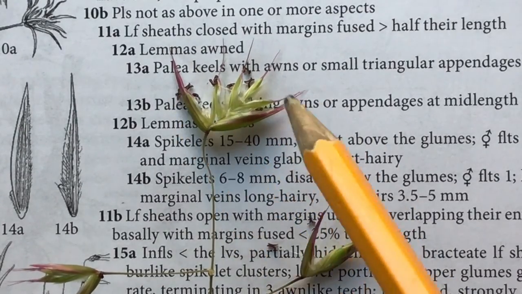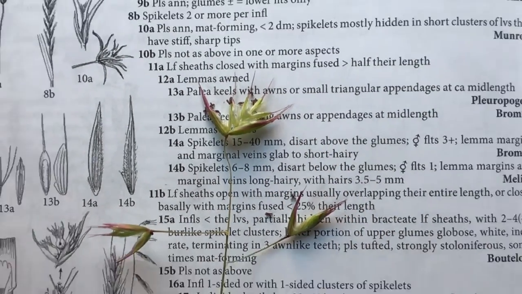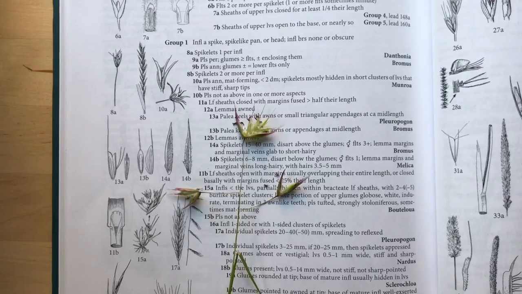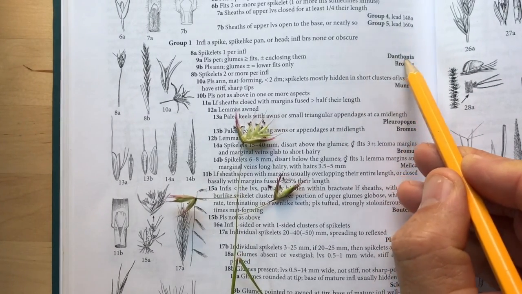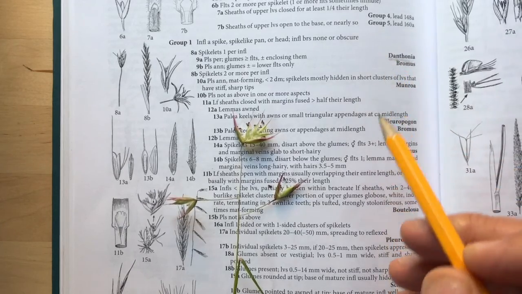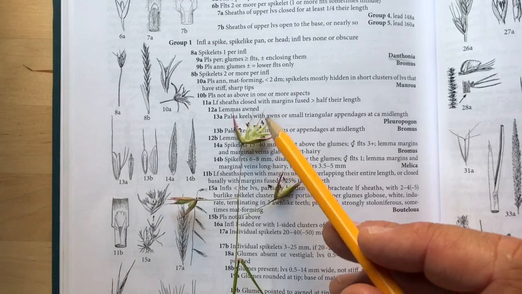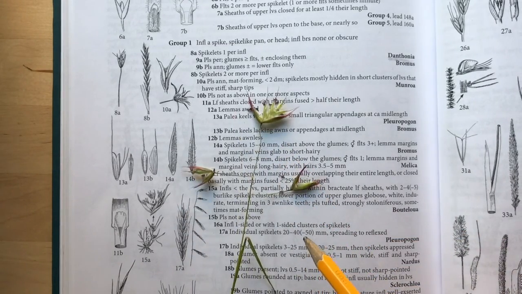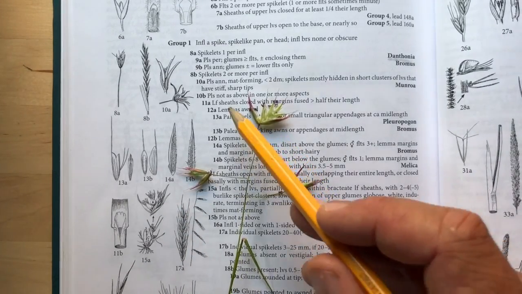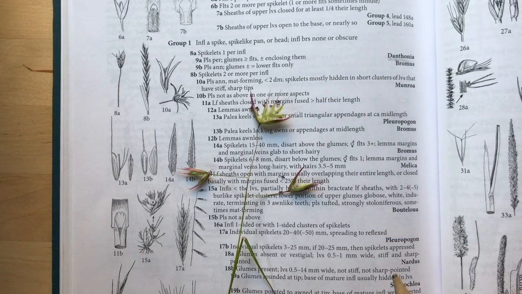And because my glumes are so large, pretty much enclosing the florets, I get to go with that first choice. And so this keys out rather cleanly, except for that little understanding the nature of the inflorescence question, to Danthonia. We're going to call this one spikelet per inflorescence rather than multiple here. And Danthonia is our choice.